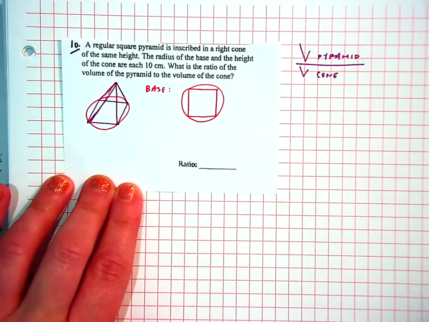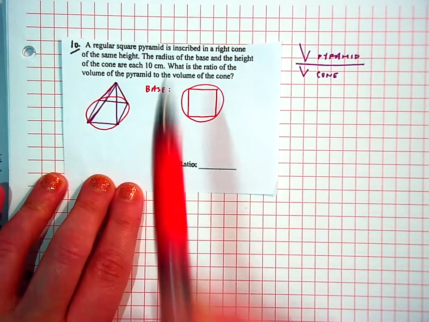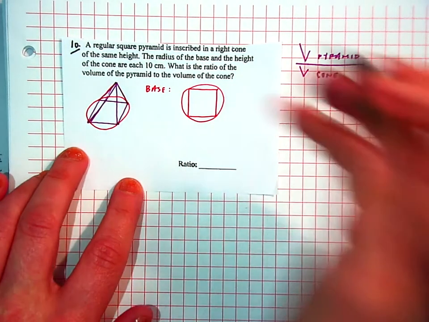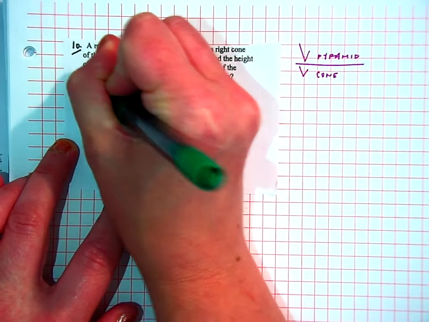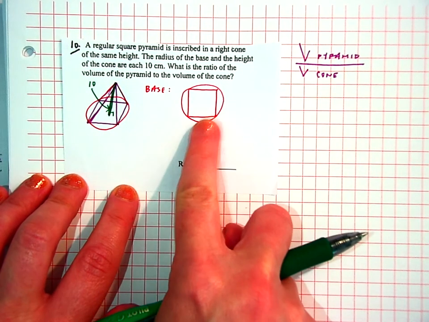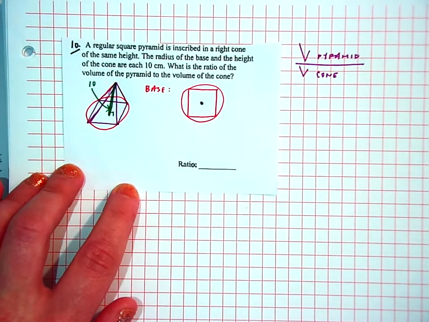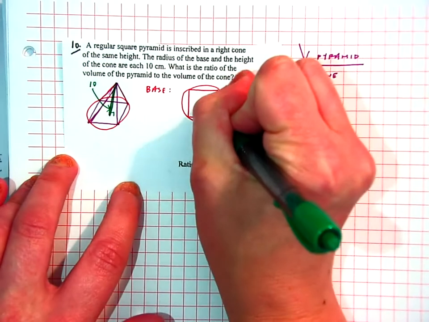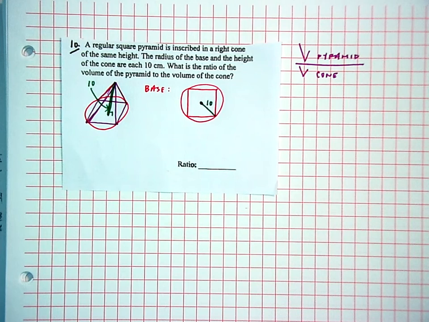What it's telling me is that the radius of the base and the height of the cone are 10 centimeters. So if I draw in my height right here, there's my height in green, that is 10 centimeters. And then I know that the radius of the base is 10. If I connect center to any point on the circle, that's 10. So I'm going to draw it in right here and mark that as 10. Okay, so I know the radius for the circle, so I can figure out my cone's volume first.